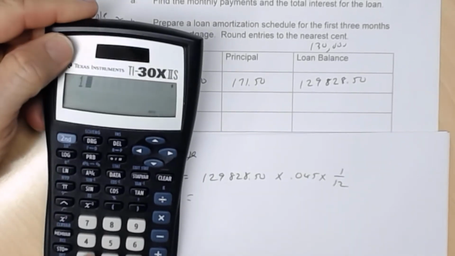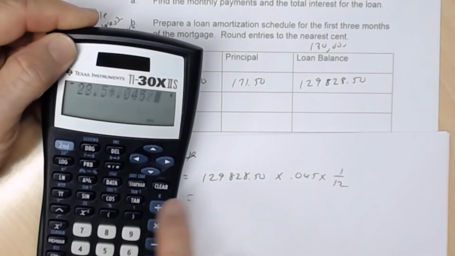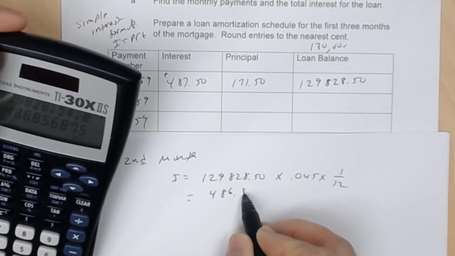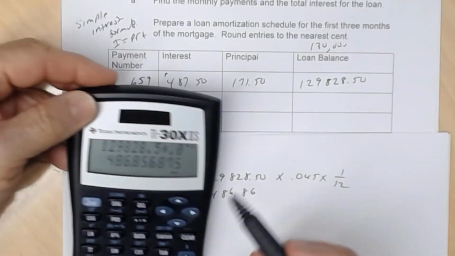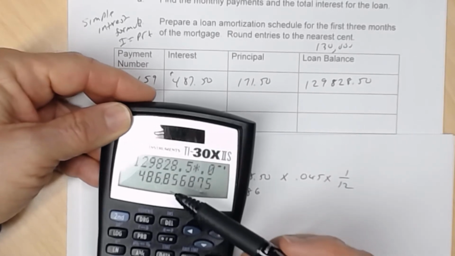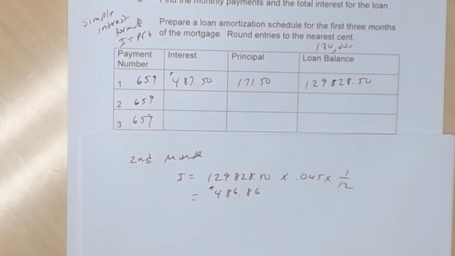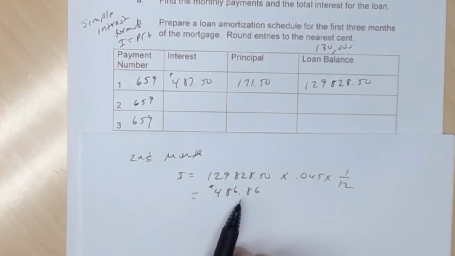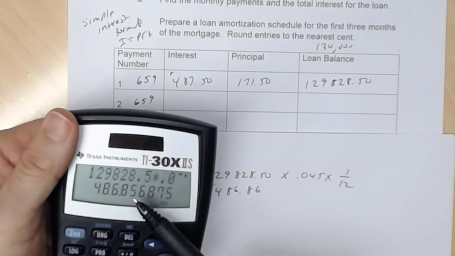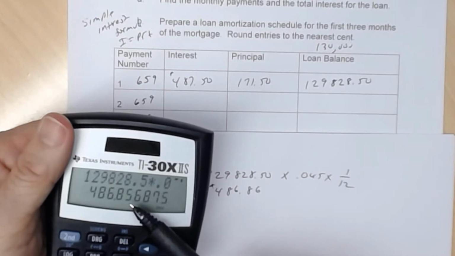All right, so let's see what we get. 129,828.5 times 0.045 divided by 12. And you get $486.86. Okay? Round to the nearest cent. Make sure that's what you got. Nearest cent. Don't say 85. It's nearest cent, 86. So make sure you round off correctly. So don't say $486.85. It says round to nearest cent. So you got to look at the thousandths place before you round off.